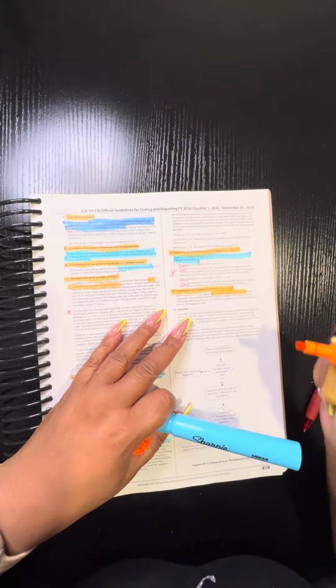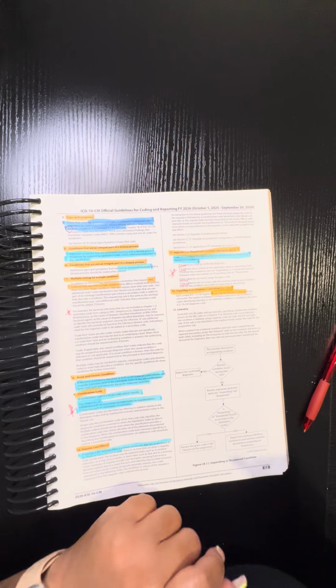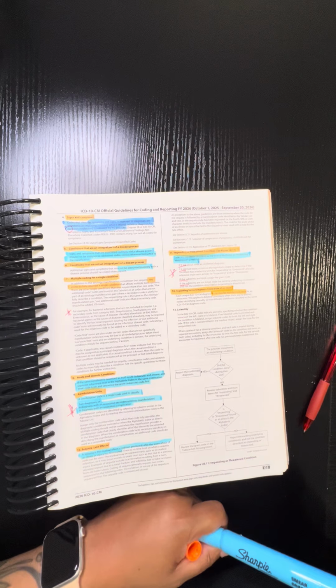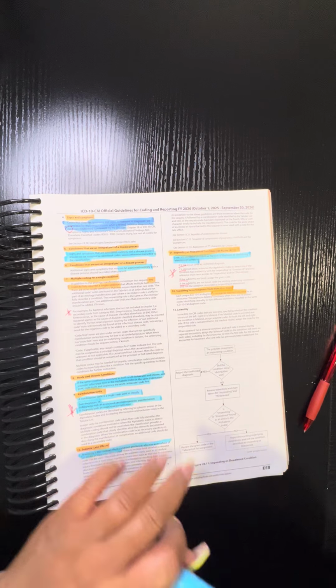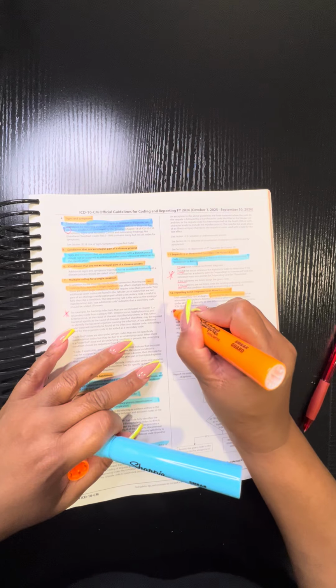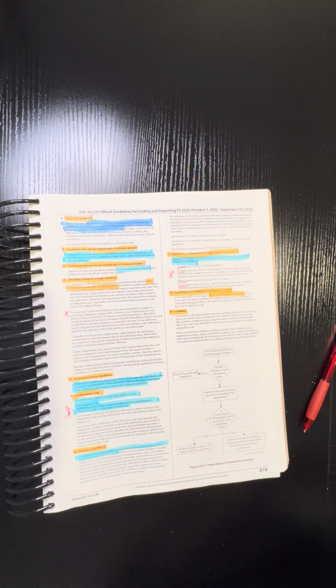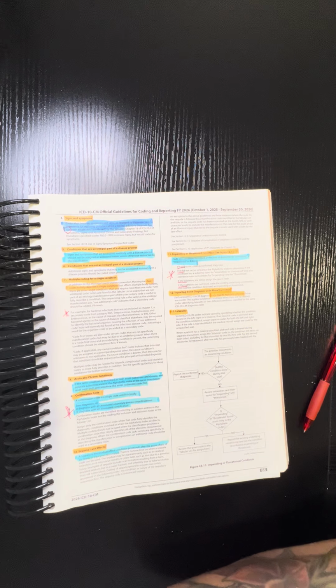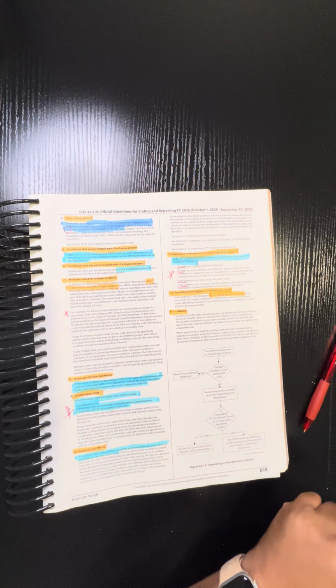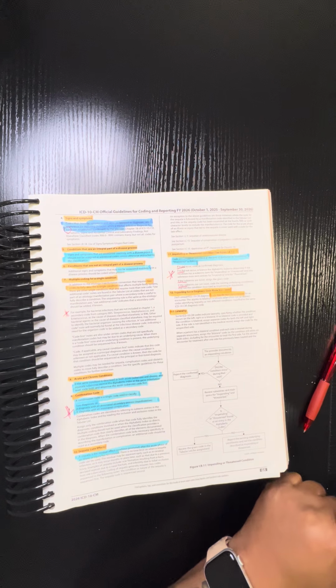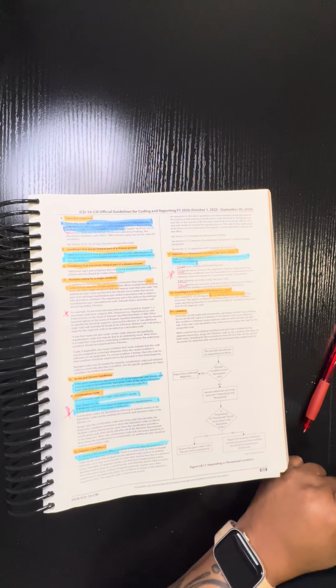And we're going to do that. Code may be reported only once. That's what we need. And then we're going to go into laterality. Your laterality basically is your sides. It's your sides, right?